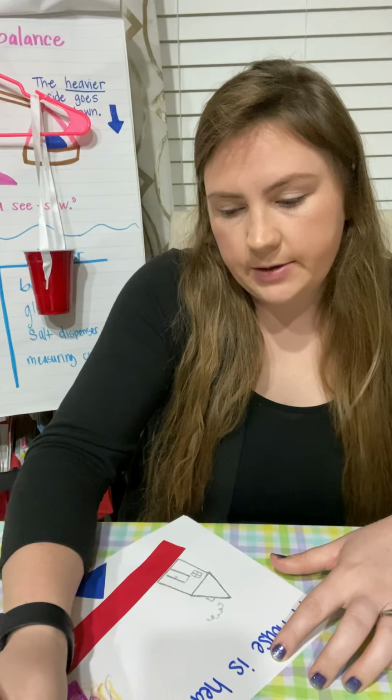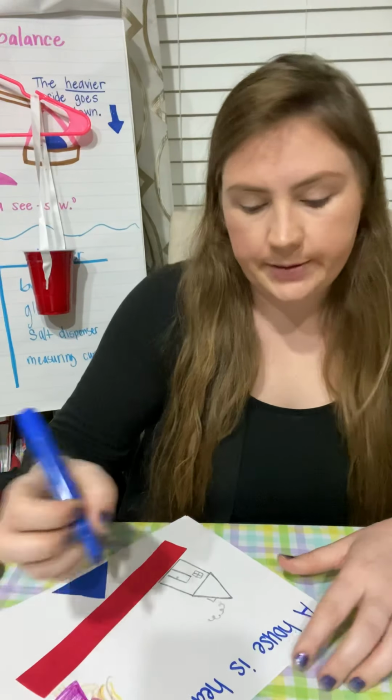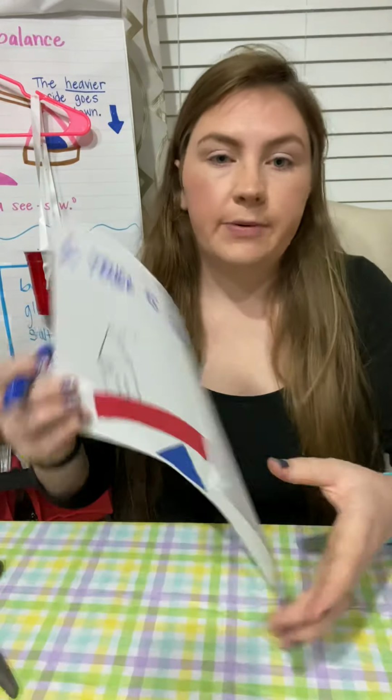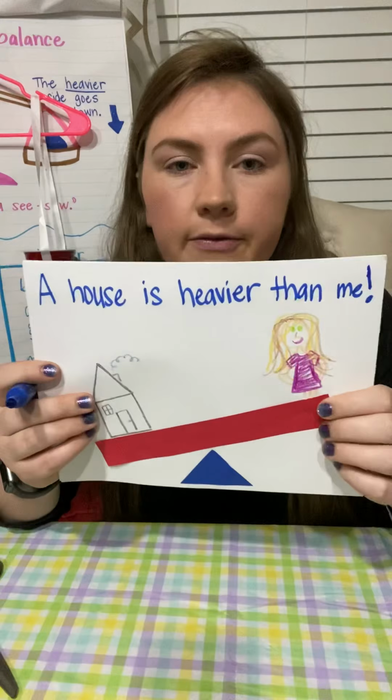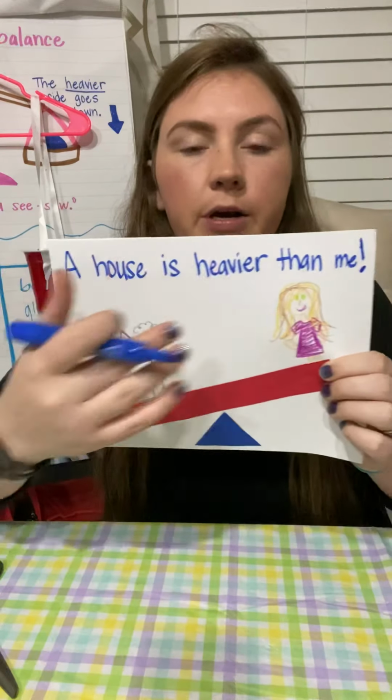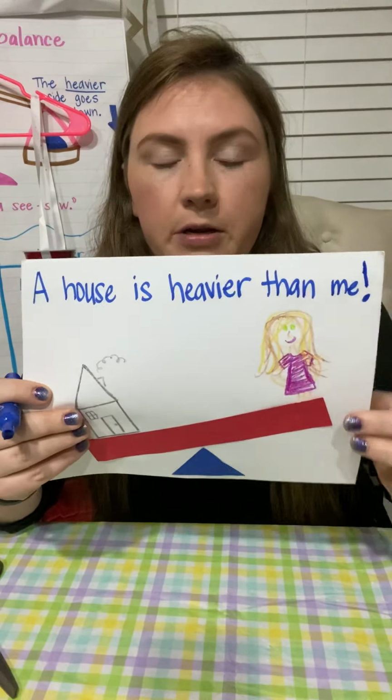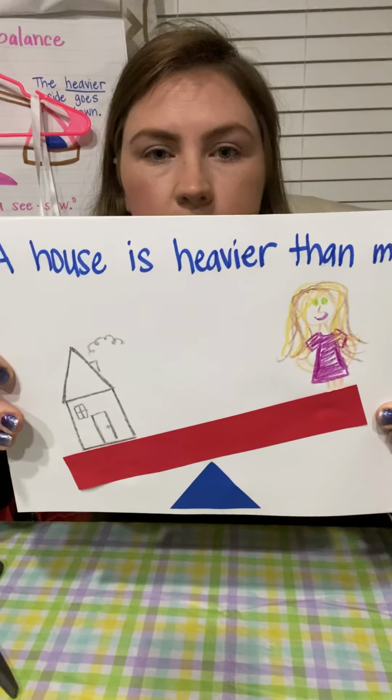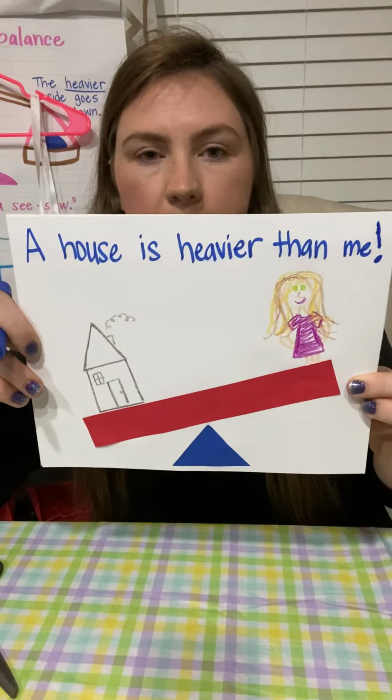And I'm going to put an exclamation point because I'm shouting it. And notice that I started with a capital letter, I have my finger spaces between each word, and then I have punctuation. So I put, a house is heavier than me.